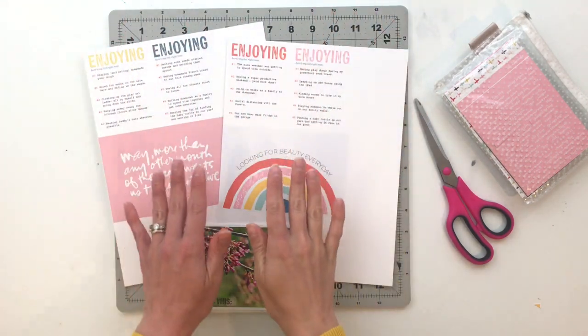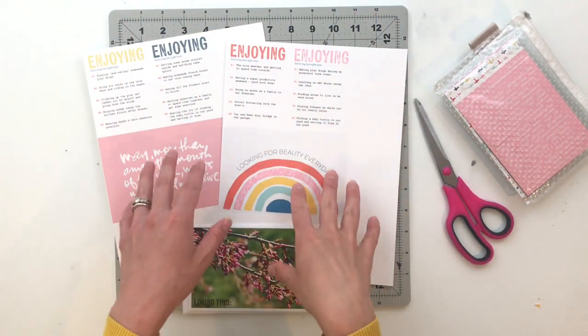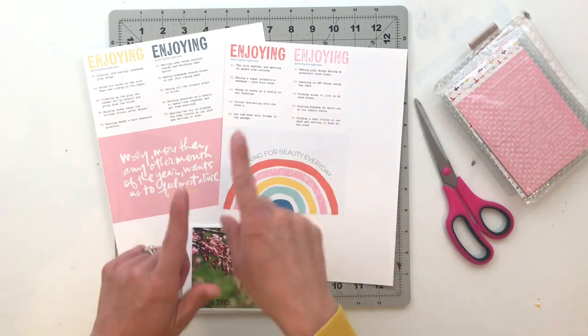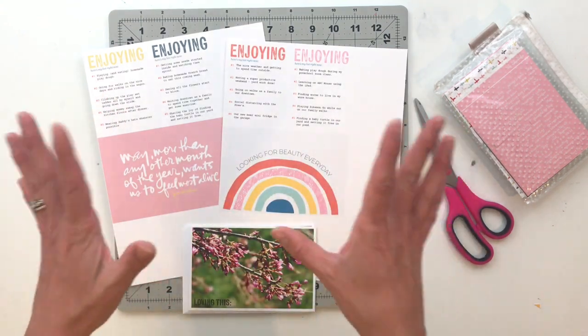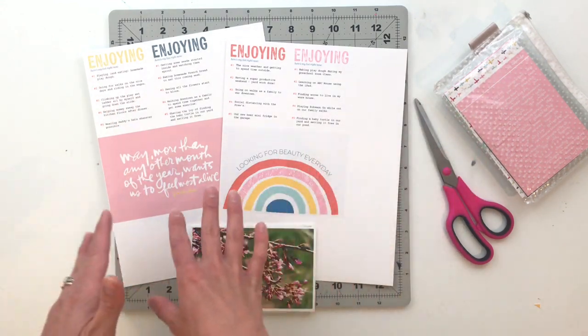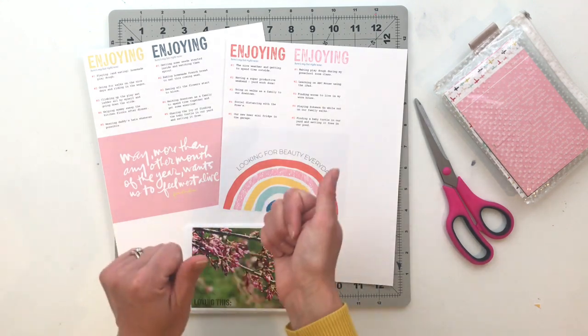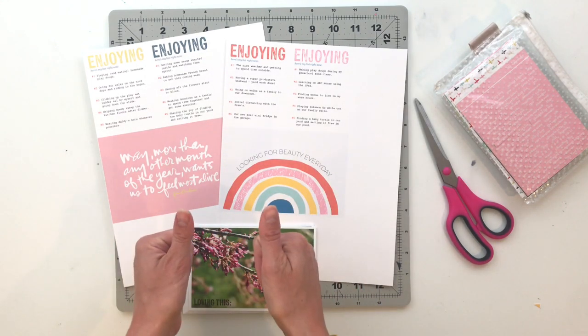Before I actually put this thing together here on the desk, I am first going to take you over to the computer and show you how I altered everything to get it to look like this. Then we're going to come back over here and I will put this thing together. So without further ado, let's go ahead over to the computer and get started.